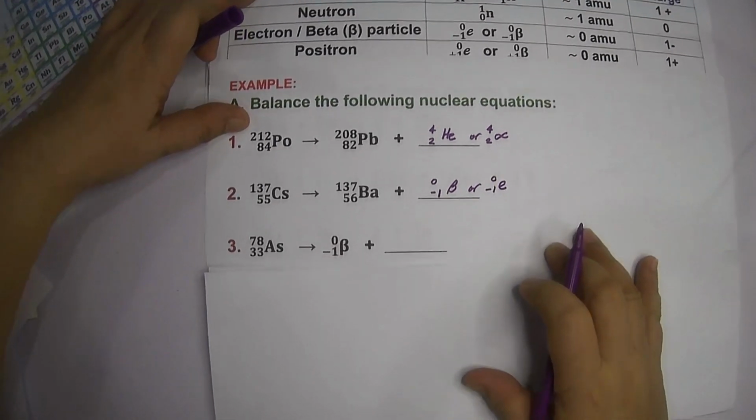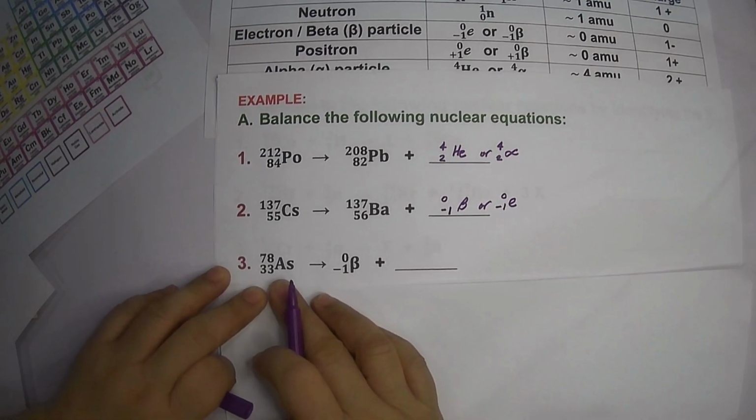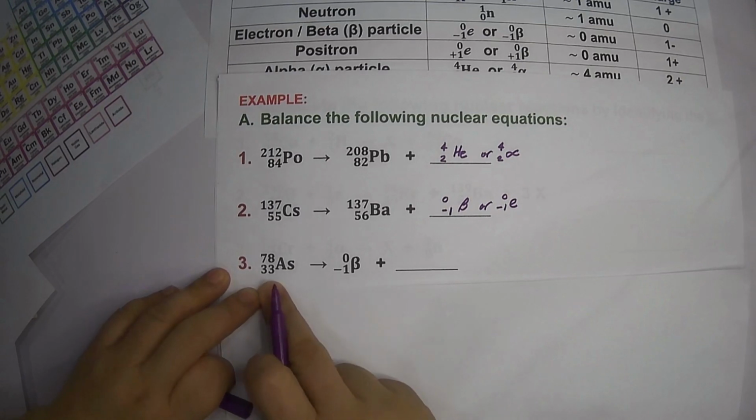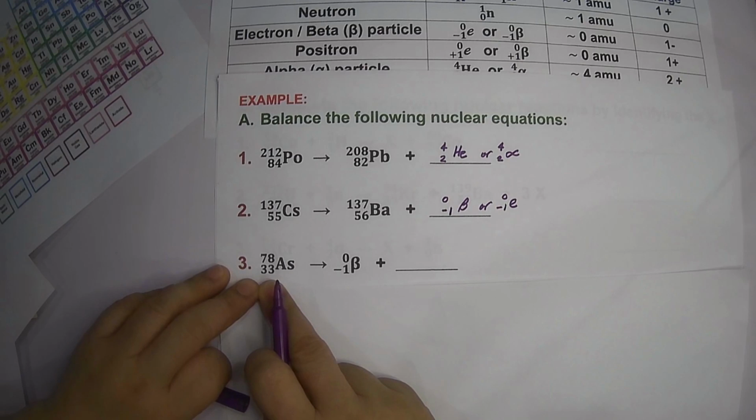Okay, moving on. For the third number, we have arsenic-78 with an atomic number of 34 or a charge of positive 33.